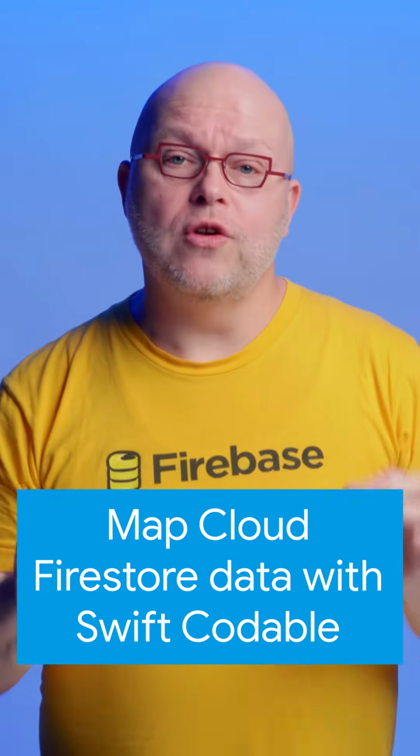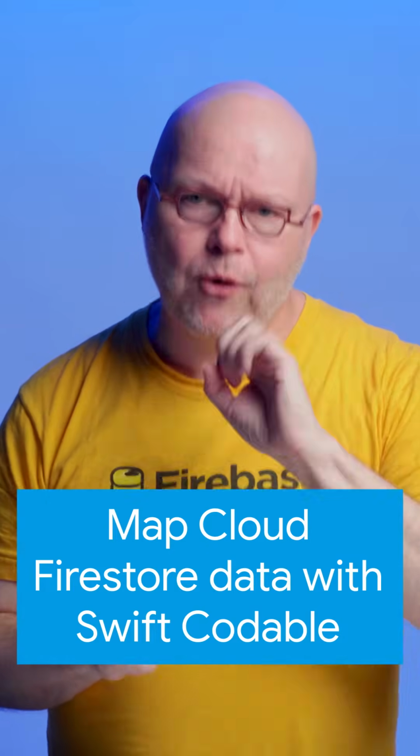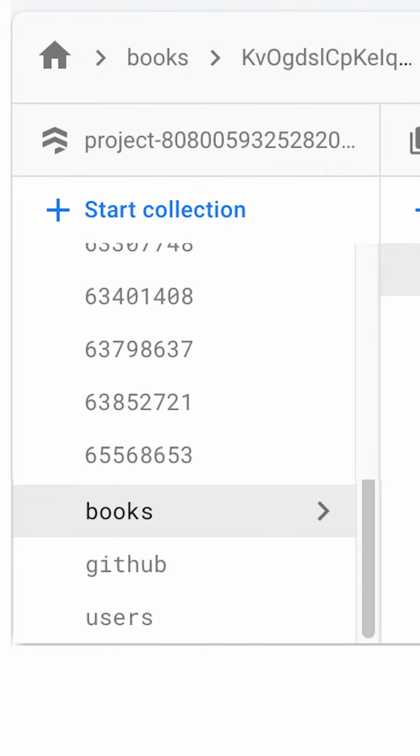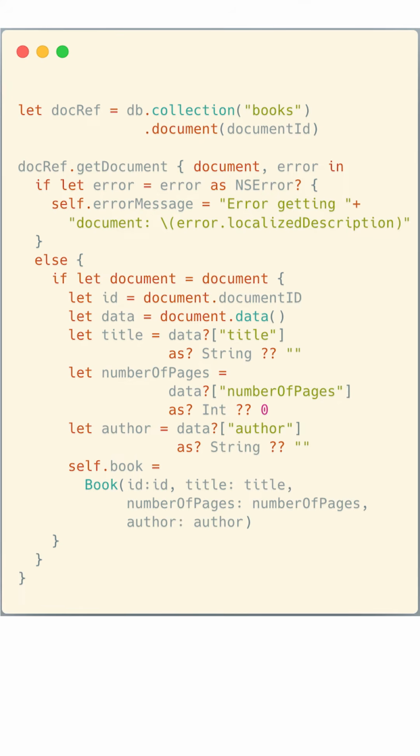Maintaining your own code to map between the fields in a Firestore document and a Swift class is labor-intensive and error-prone. For example, say that you have information about books in Firestore, and for each book you track the author, title and the number of pages, and that you want to read that data into your iOS app. You used to have to write Swift code like this.